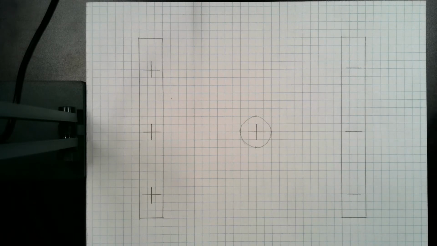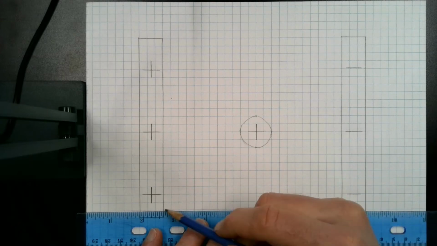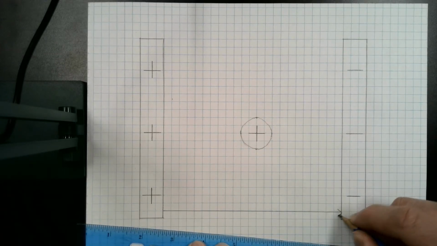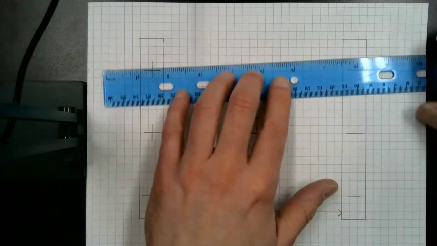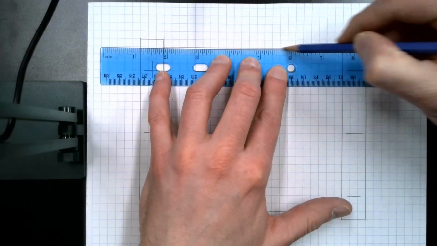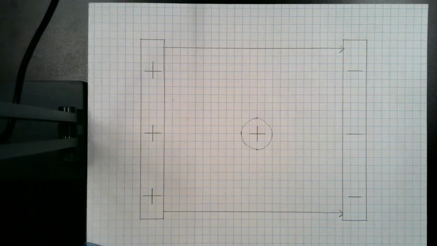So let's start with what we do know. We know field lines will always run from a positive plate to the negative plate. So we can start down at the bottom and draw in a field line from the positive to the negative. So that's the direction a positive test charge would go. We can also do one up at the top because we know those still have to flow. Those field lines still have to move from the positive plate to the negative plate.